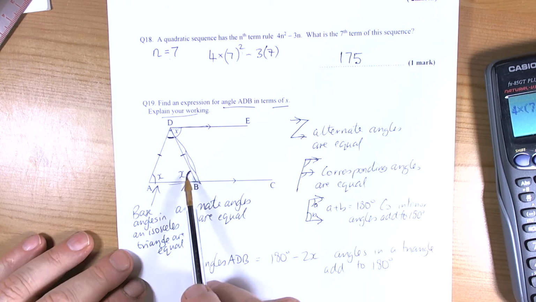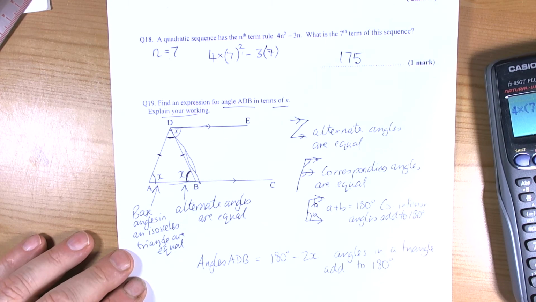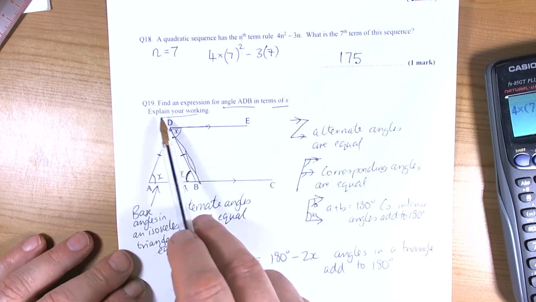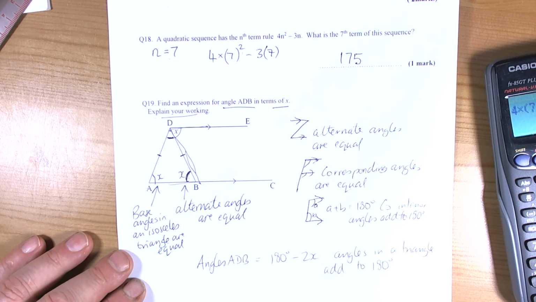And we've gone through and reasoned why we've got all the particular parts of the answer that we have, given the full reasons, so we've explained our working, and that's how that question was expected to be answered.